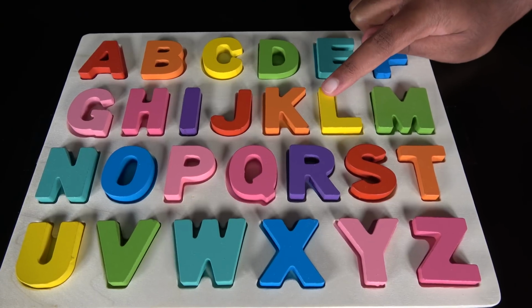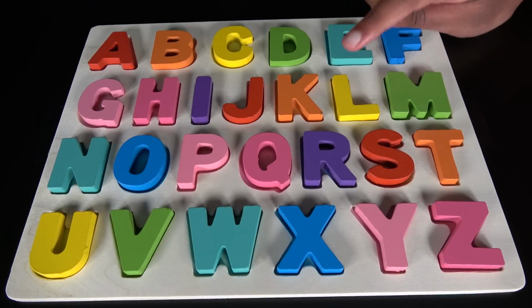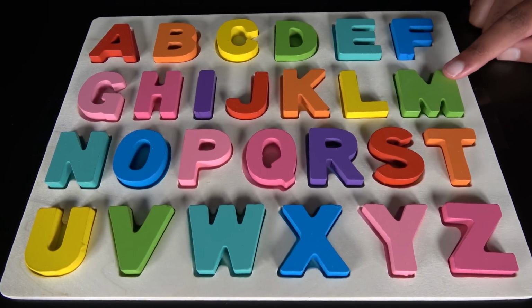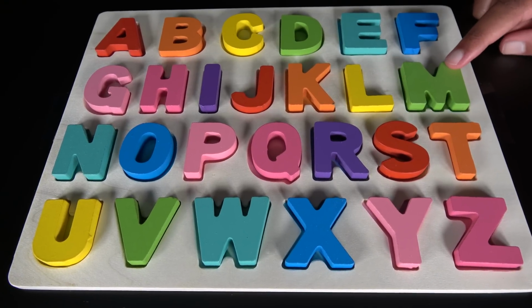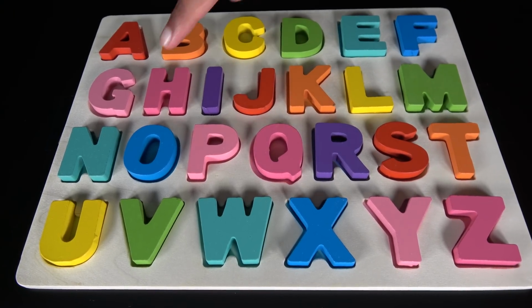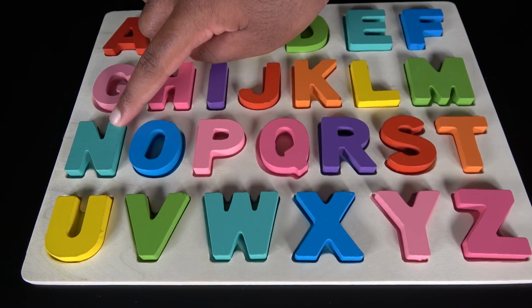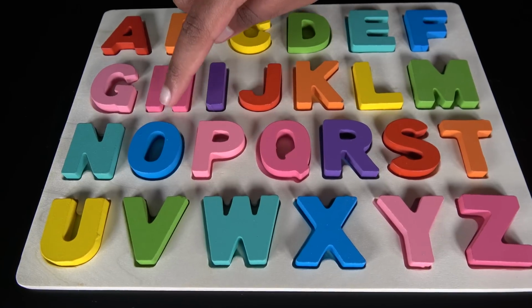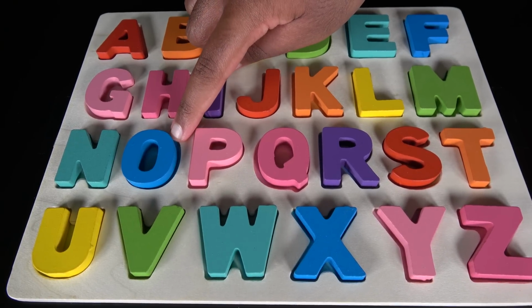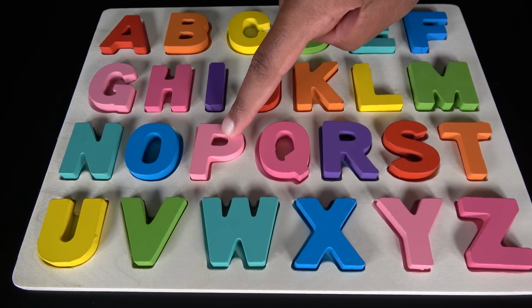Do you remember what letter is this? It's the letter L. Do you remember what letter is this? It's the letter M. Do you remember what letter is this? It's the letter N. Do you remember what letter is this? It's the letter O.